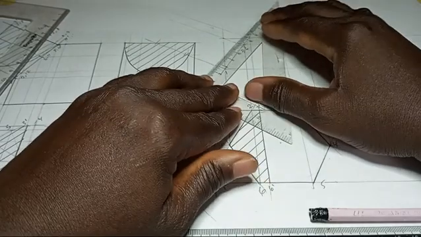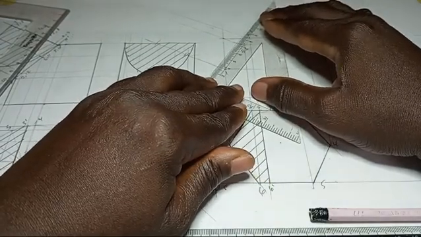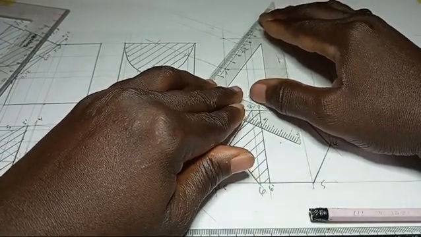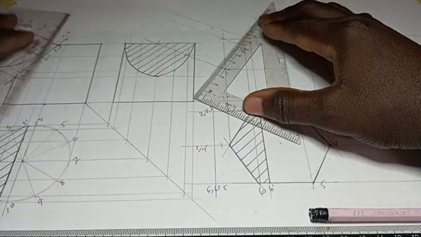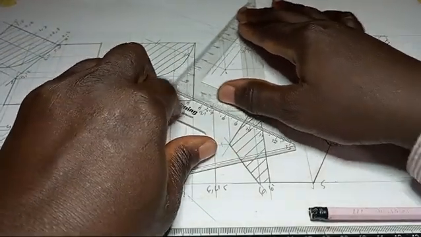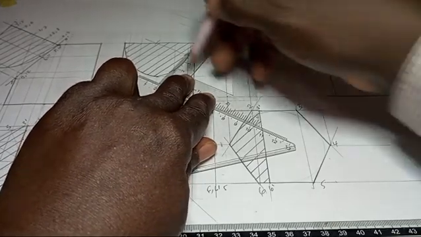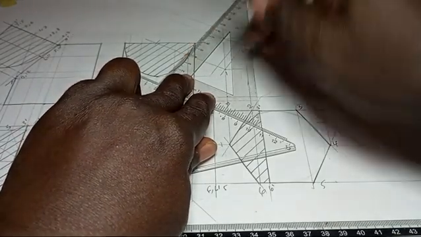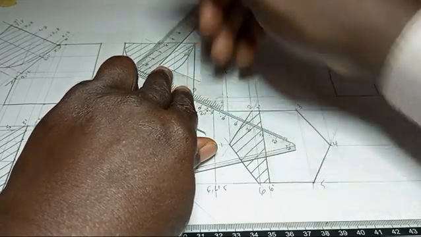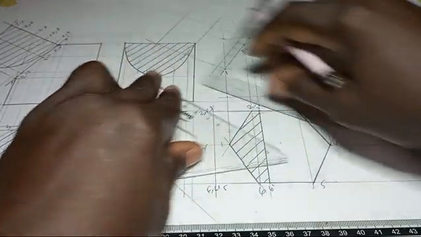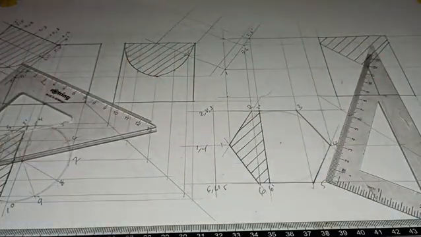Now put your ruler on this one. You want to draw parallel lines at this point and this point. So you now put this one here, shift it to that area, and you draw. Shift it to the next one, you draw like that. Let me label now.